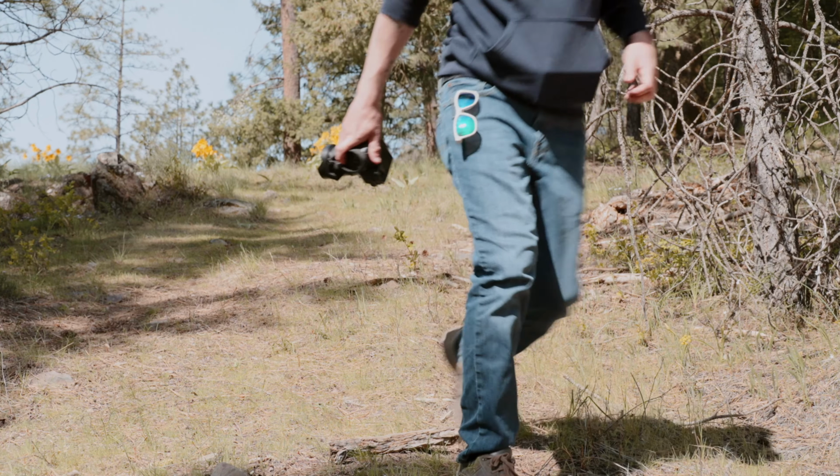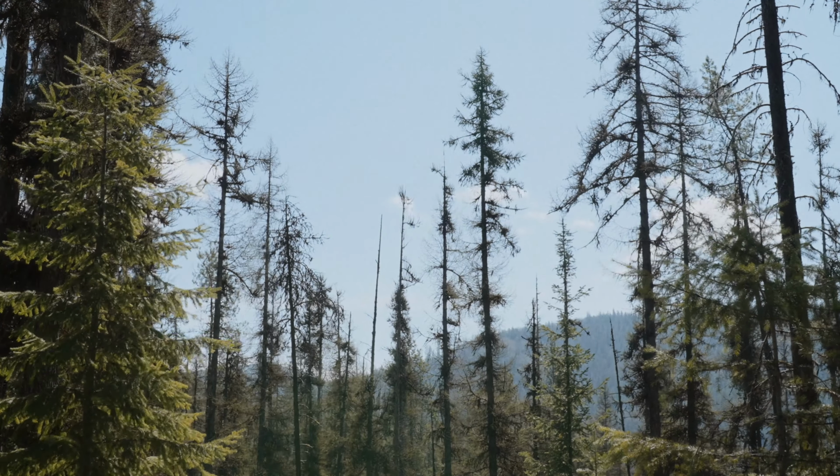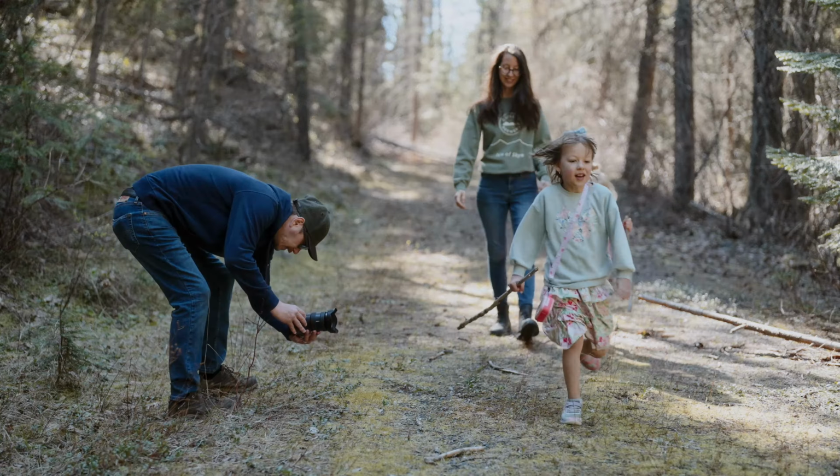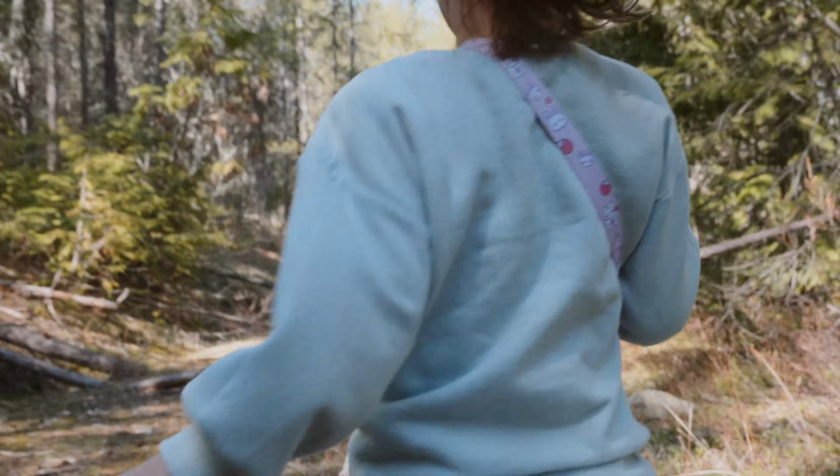Through the whispers of pines, I hear them sing. The more you love, the more you live.